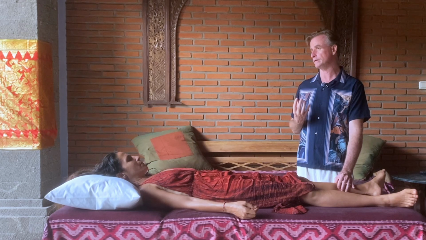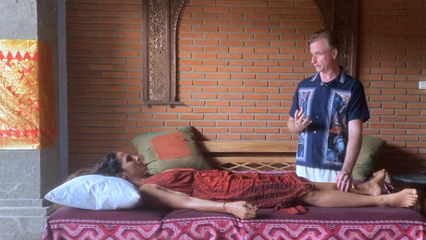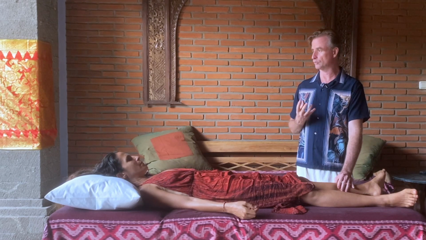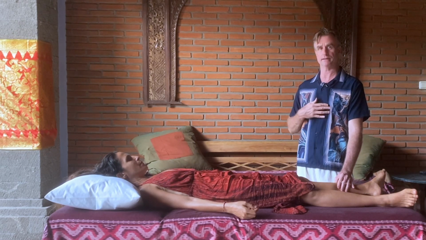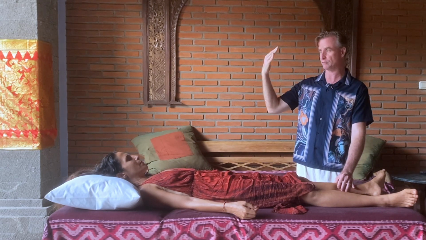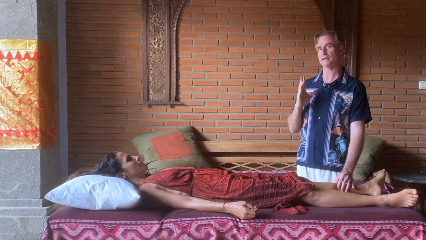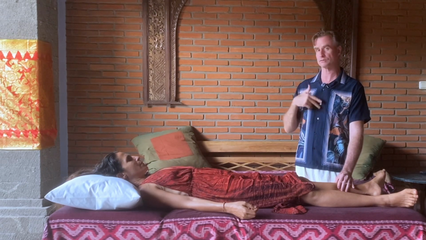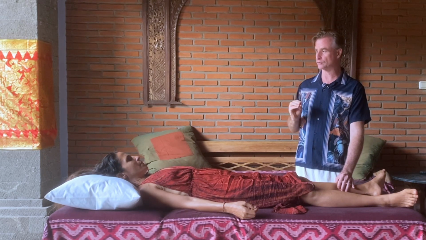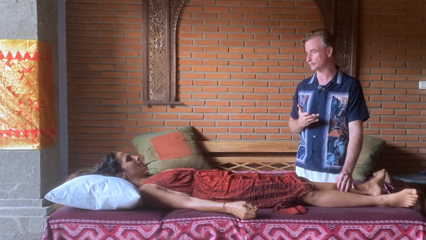So for clients that have stress-related symptoms, so for people that are stressed and they get digestive problems that are resulting from high stress levels, by having them increase the length of their exhalation and making it twice as long as the inhalation, that's going to calm their nervous system through the autonomic nervous system by inducing a parasympathetic response.